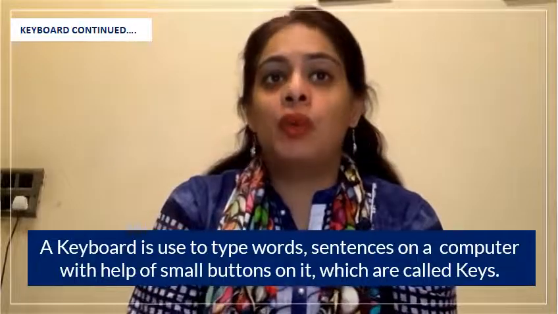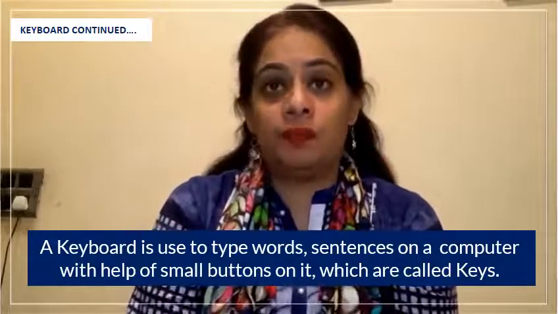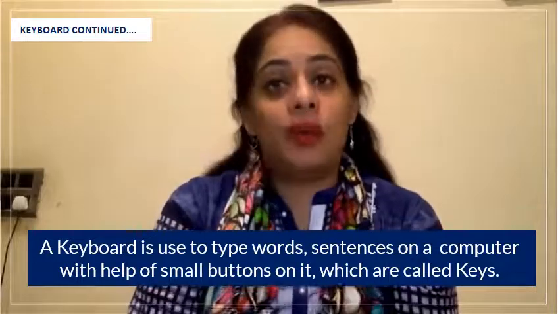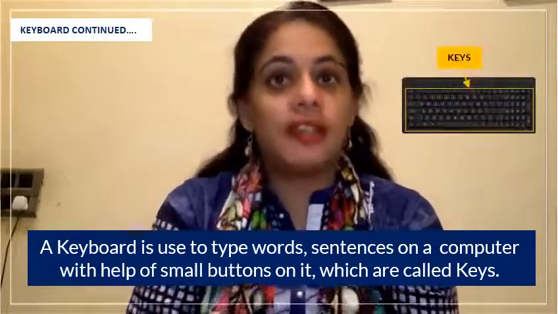What do we use to write in our notebooks? Yes, we use pencils to write in our notebooks. In the same way, a keyboard is used to type words and sentences on a computer with the help of small buttons on it, which are called keys. What are they called? Keys.